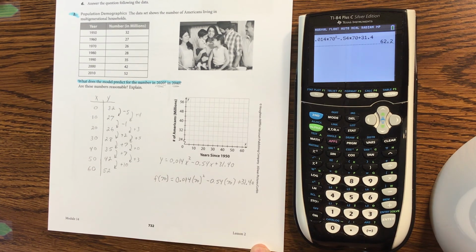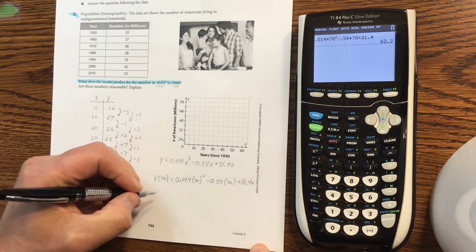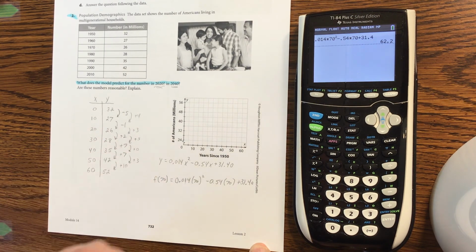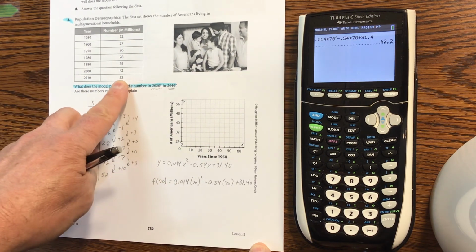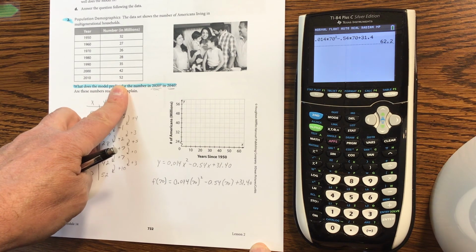Let it do its gyrations, and we get a prediction of 62.2. So in other words, it'll be 62.2 million, which is a little bit higher than 2010.